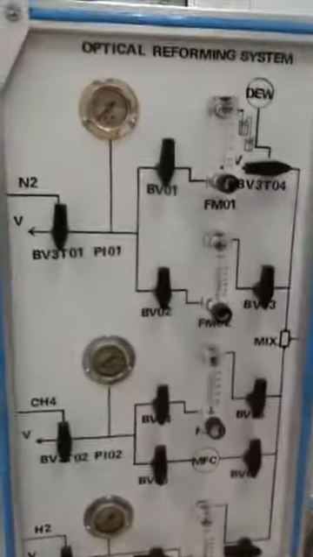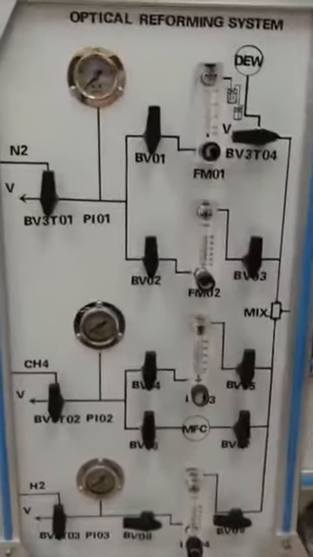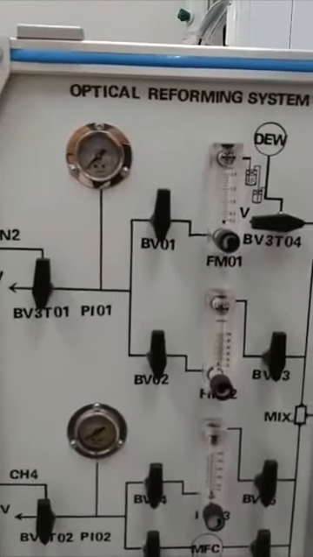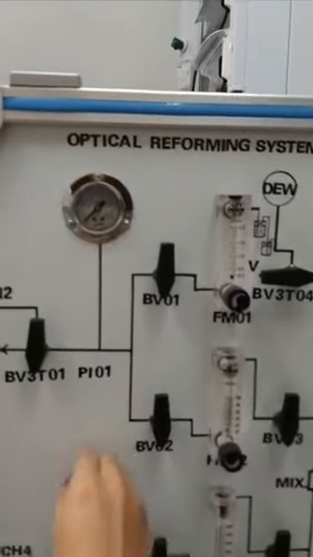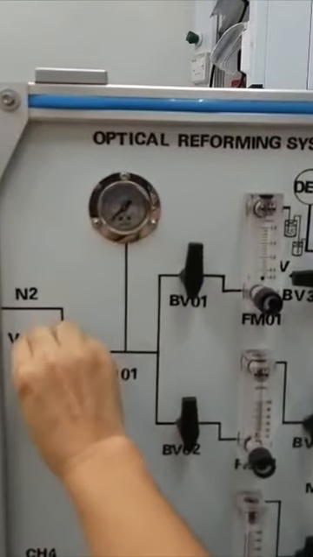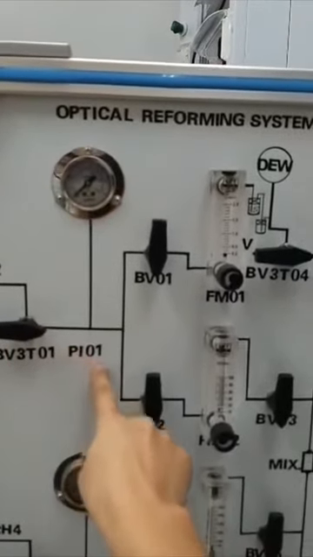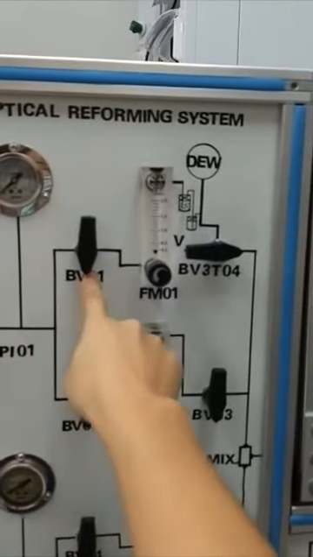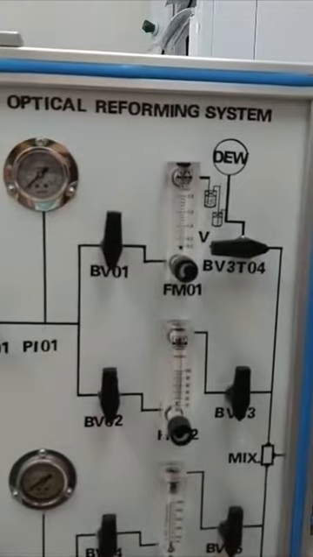You can see the gas line. When the gas passes into the system, it will pass through one of the three-way valves first. You can set the three-way valve in this way to let the gas go into the system. This nitrogen can go in two ways. The first way is going into a water saturator to supply the steam.